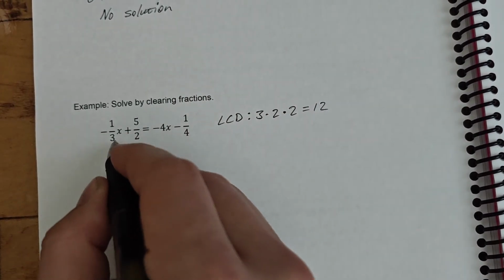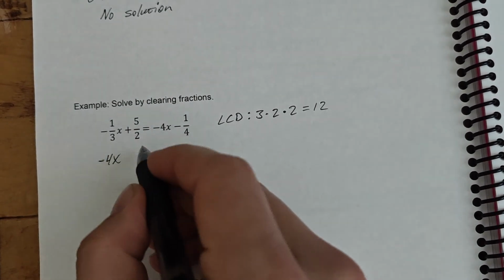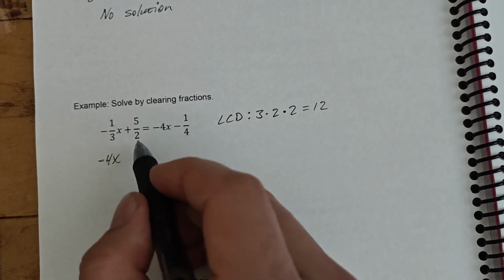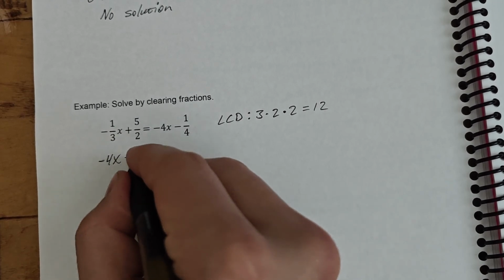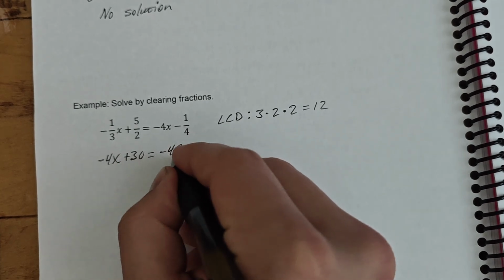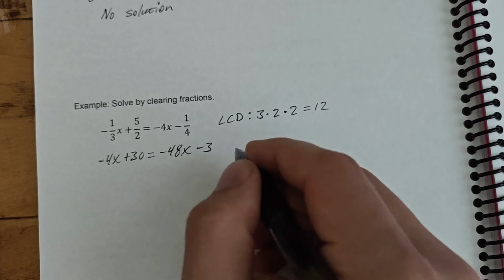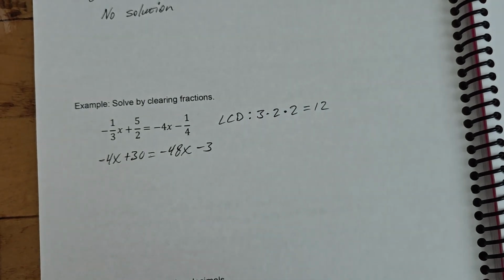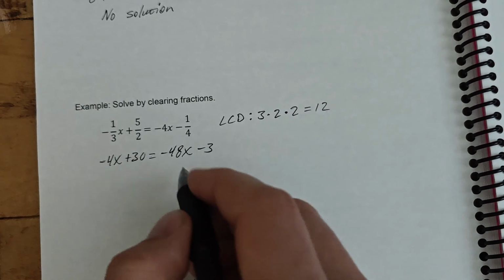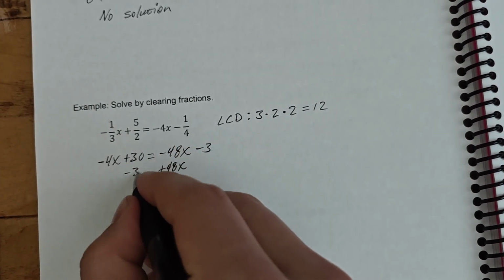12 times negative 1/3 x is negative 4x. 12 times 5 halves. 12 times 5 is 60, divided by 2 is 30. 12 times negative 4x is negative 48x. 12 times negative 1/4 is negative 3. That's clearing fractions. After you clear the fractions, then you continue on like normal, getting all the x's to one side, getting all the other numbers to the other side.